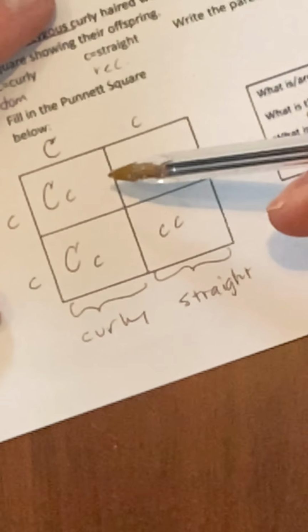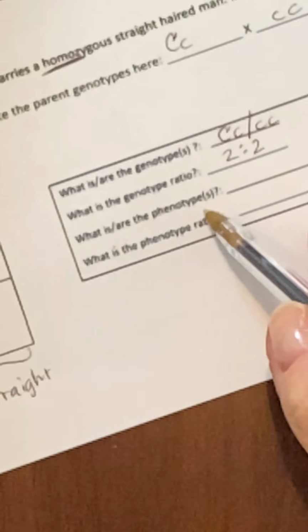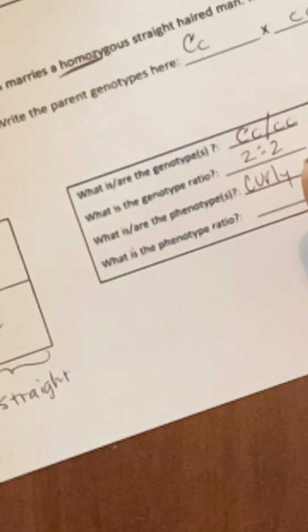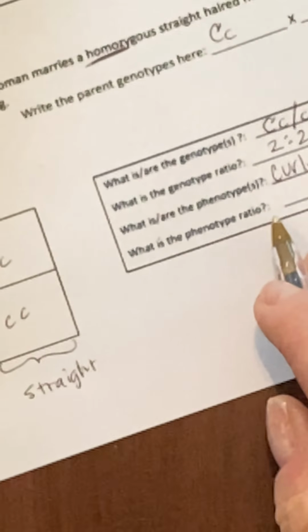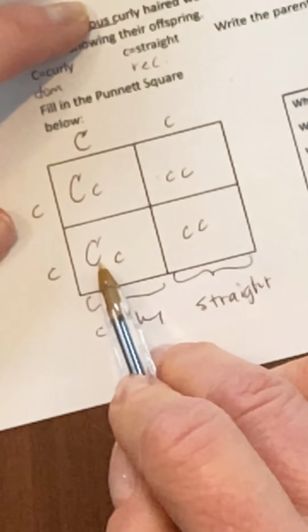That's helpful. So we've got curly and we've got straight. And the phenotypes here would be curly or straight. And then we're looking for a ratio on this one. So 2 to 2.